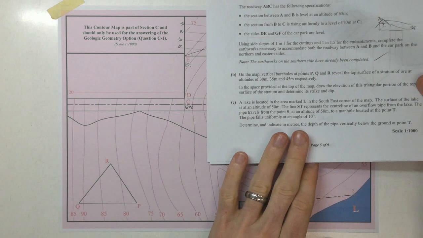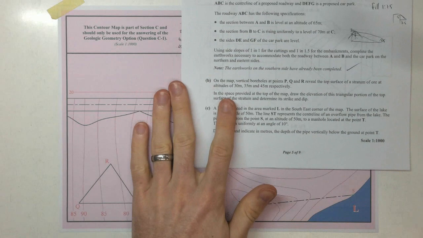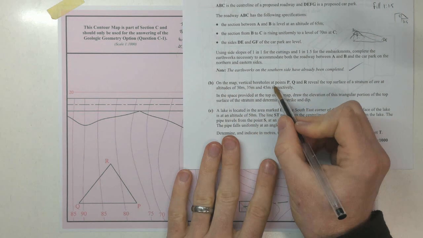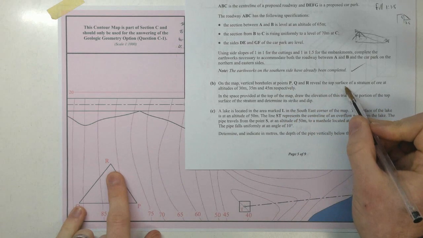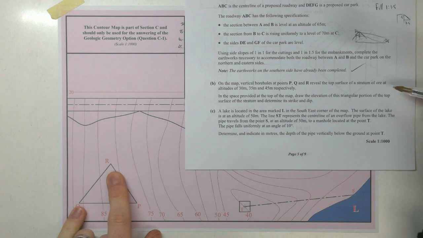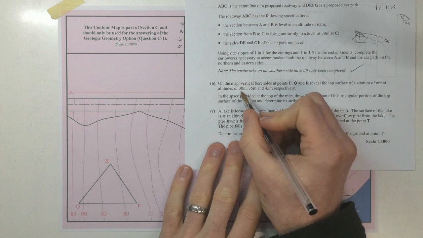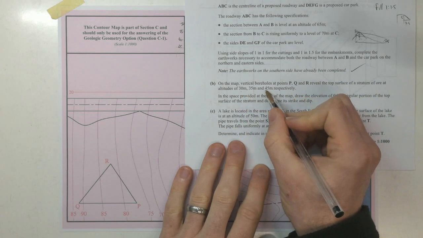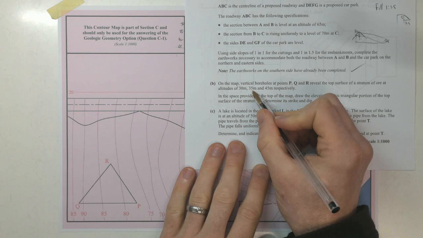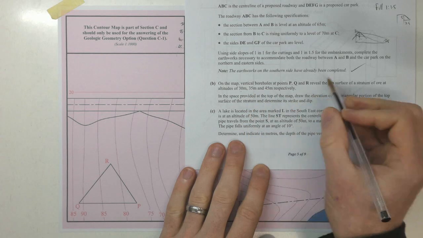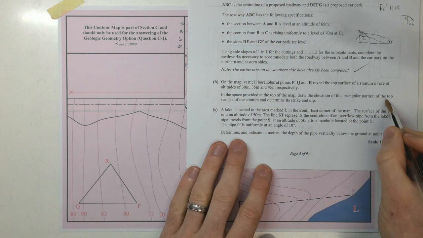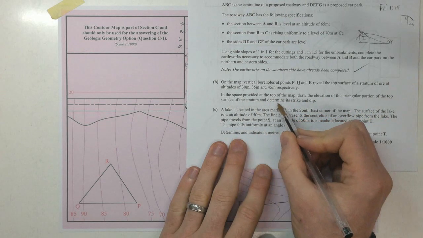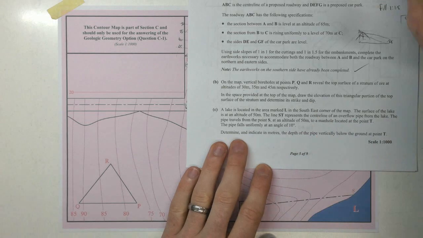Right. Second part of this question then. I say that on the map, vertical boreholes at points P, Q and R reveal a top surface of a stratum of ore at altitudes of 30, 35 and 45 respectively. Okay. On the space provided on the top of the map, draw the elevation of this triangular portion, and then they want us to determine the strike and the dip. Okay, so let's draw the elevation first.